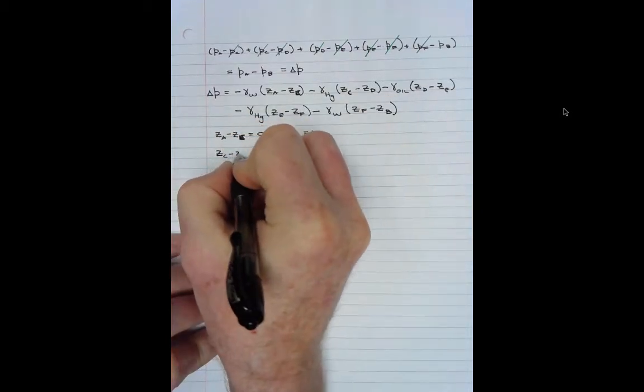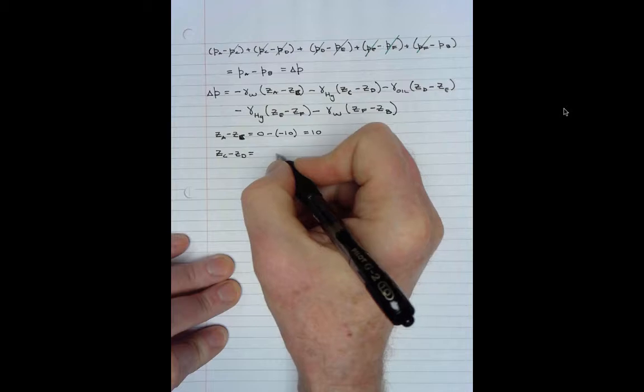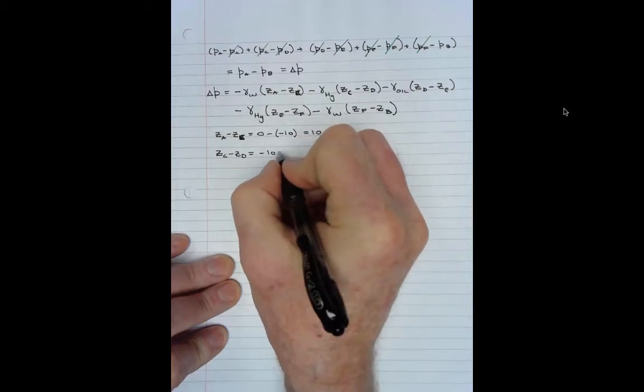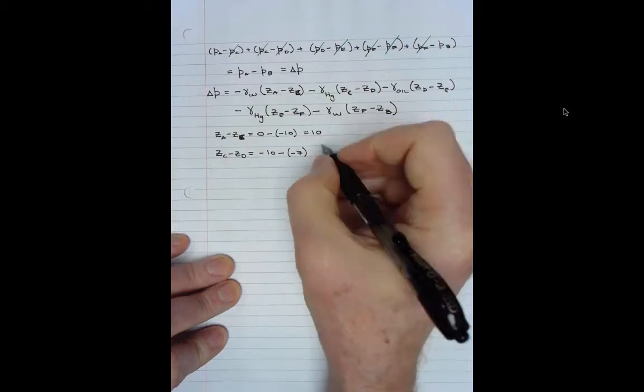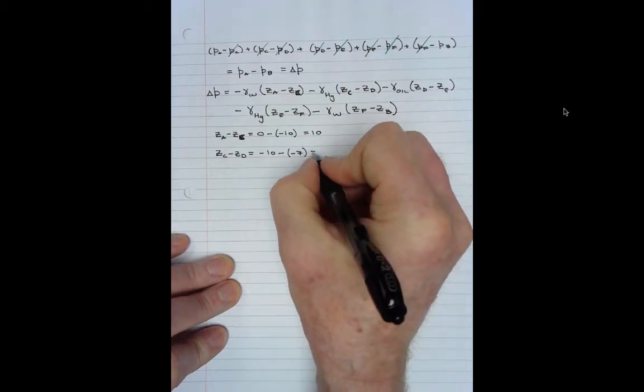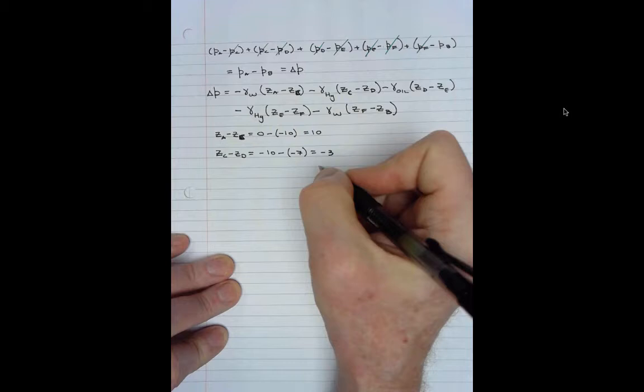ZC minus ZD equals minus 10 minus 7, which equals minus 3.